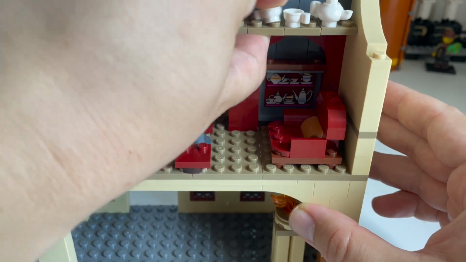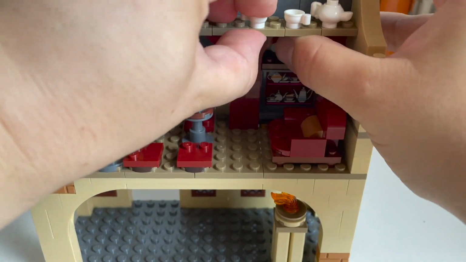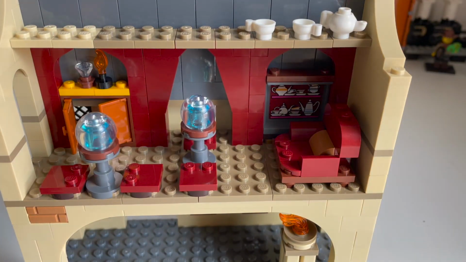Is that going to go there? Is that going to sit in the middle of the stud? I'm just going to put it there for now because I don't trust myself not to break everything.